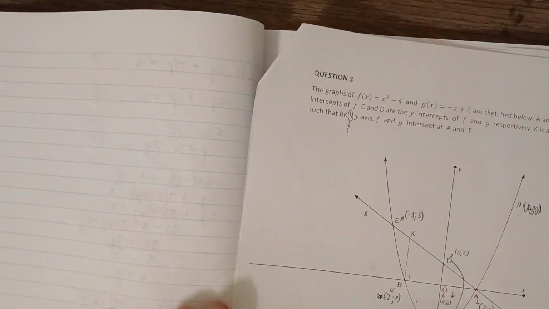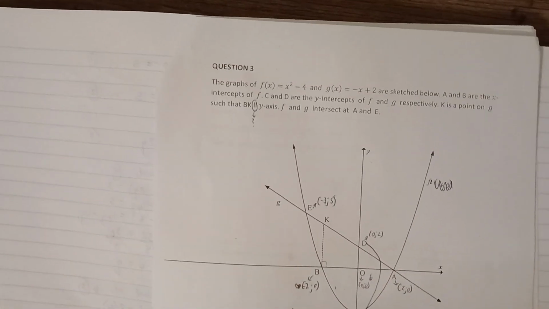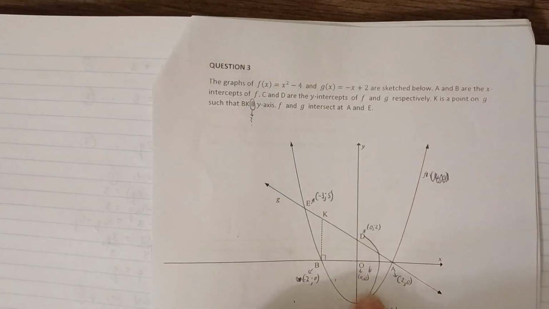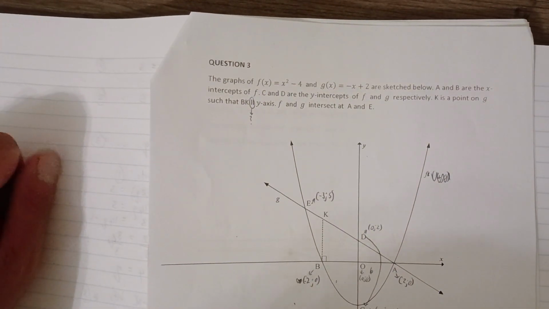Question 3. This one deals with a parabola and a straight line. Maybe I shouldn't have chosen one with so many scribbles on, but okay, let's see what we can do.